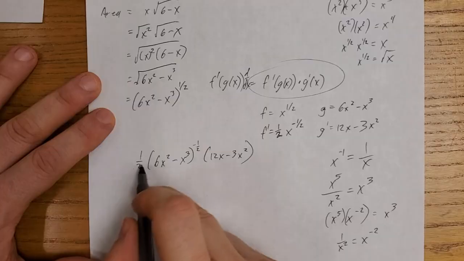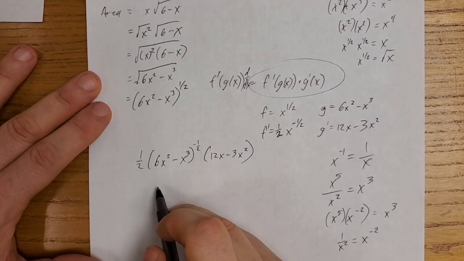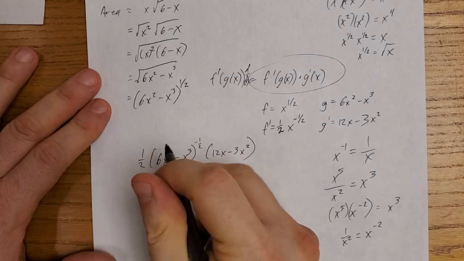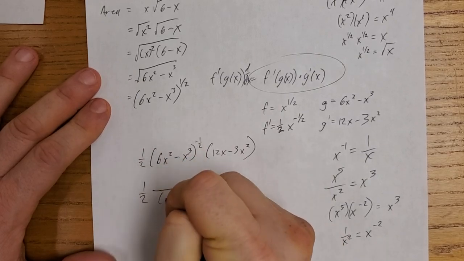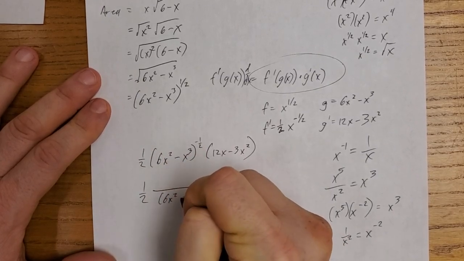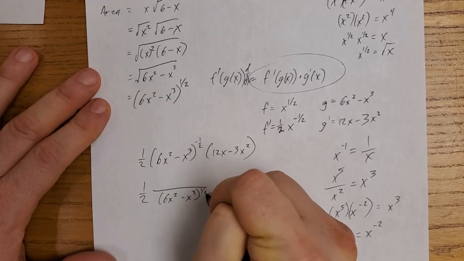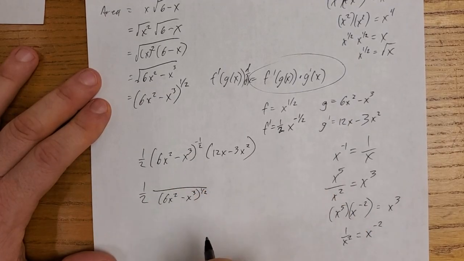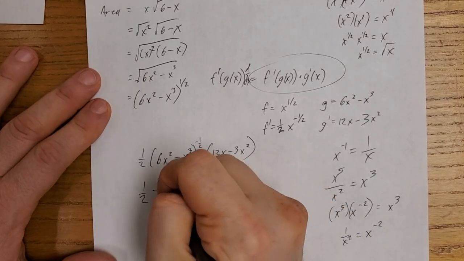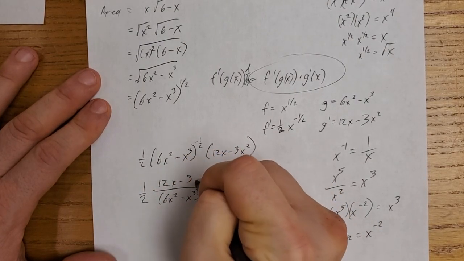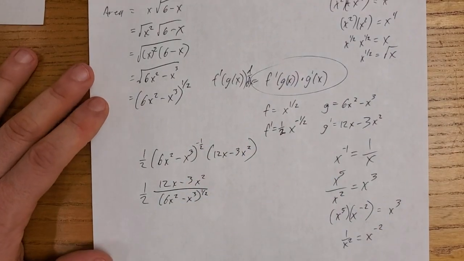So we take this thing, we stick it under the fraction bar, and it gives us 1/2 times 6x squared minus x cubed to the 1/2 power, and then that's multiplied, so it goes up on top, 12x minus 3x cubed.